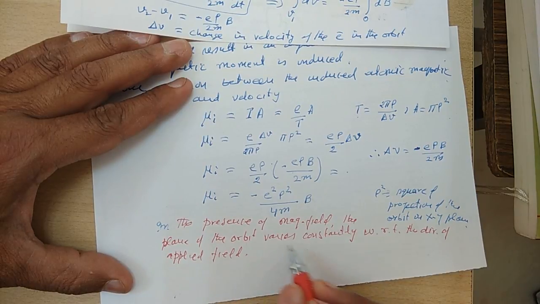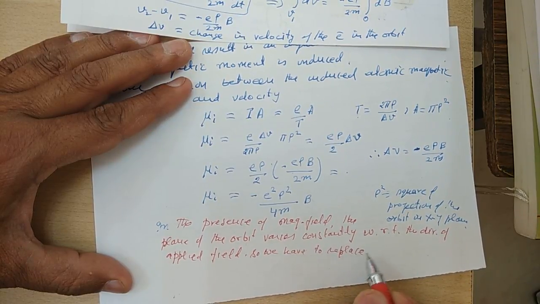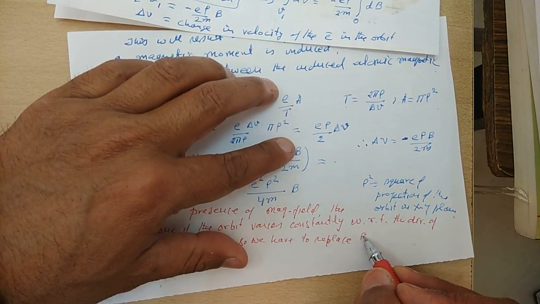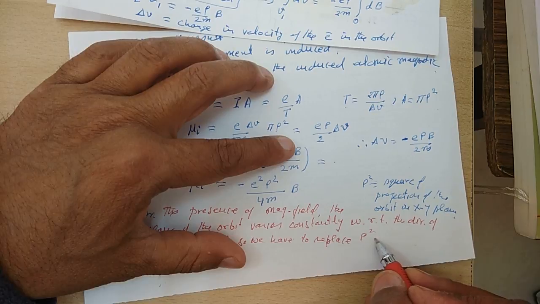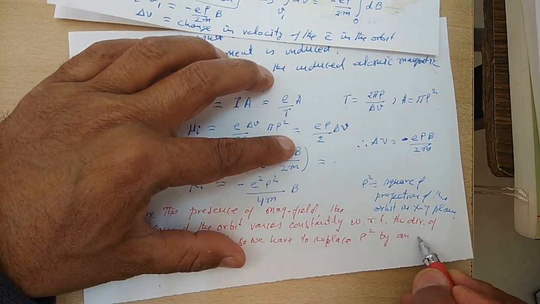Okay, so we have to replace this rho square by its average value.